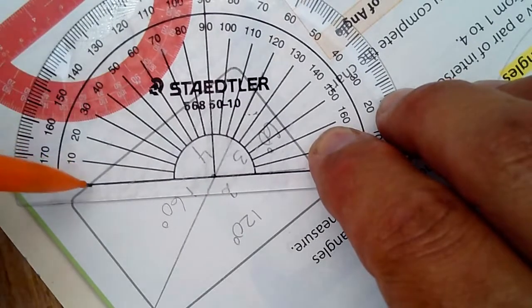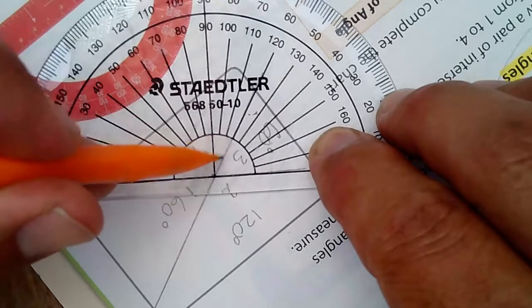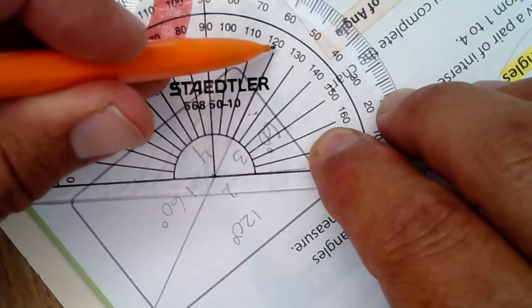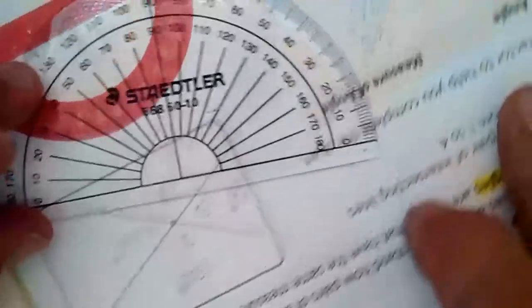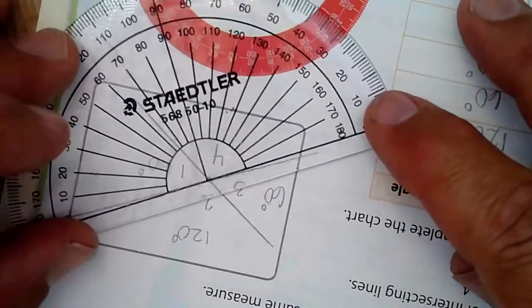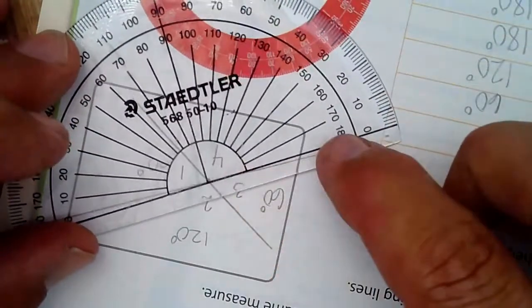And I'm looking at where this crosses here. It's crossed the 90, so I have to use the larger number, 120. There's 120. And then let me show you that I could go the other way. I could go this way, right here. I can go on this side, and I'll do the same thing.